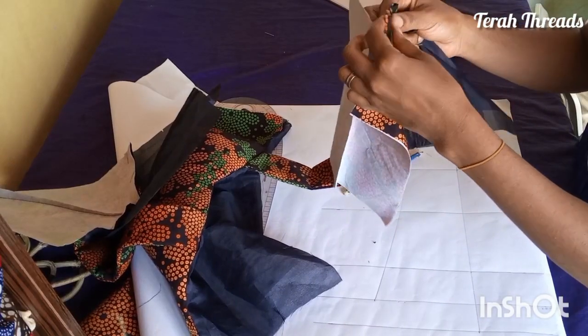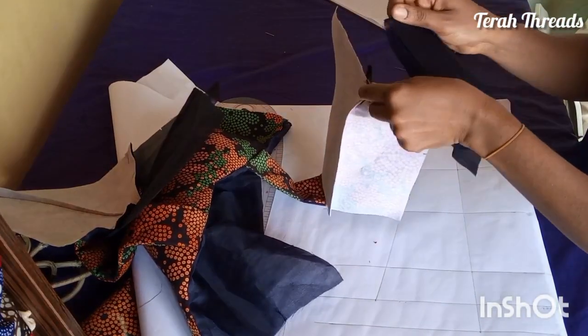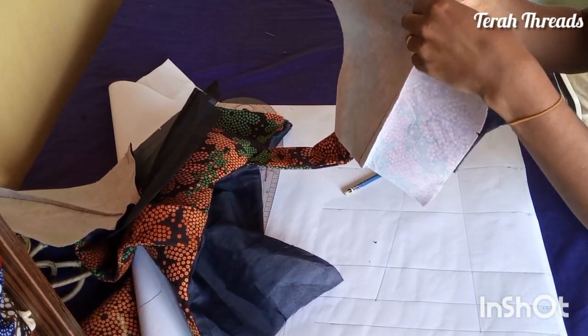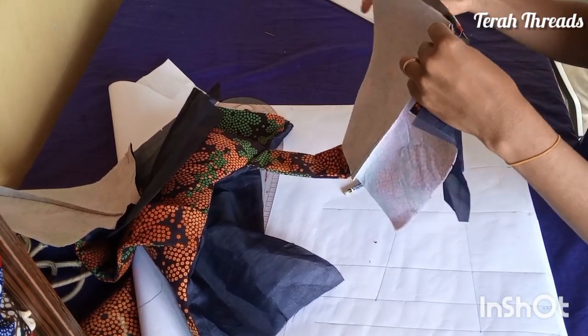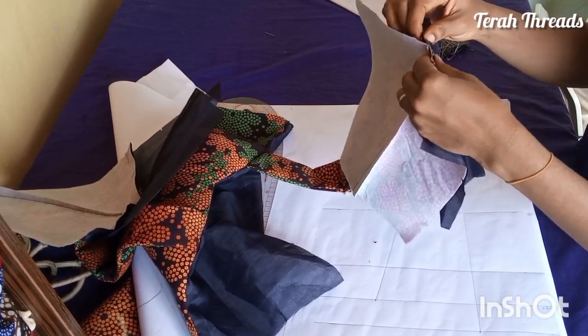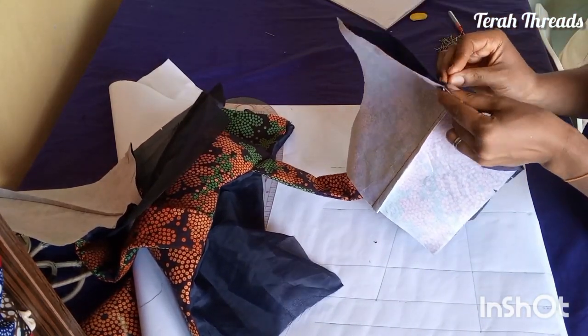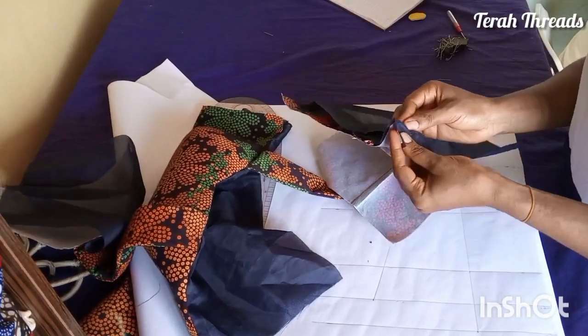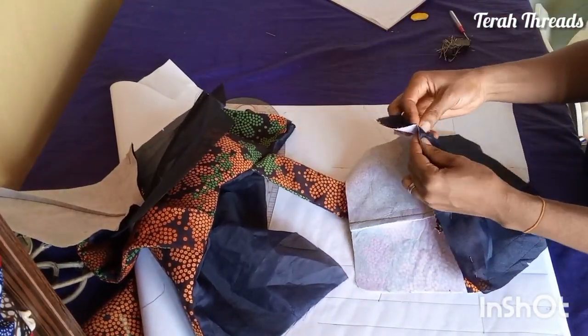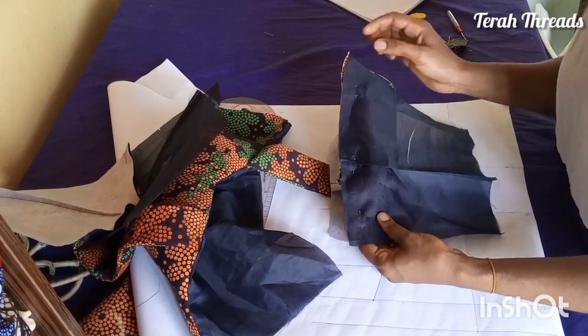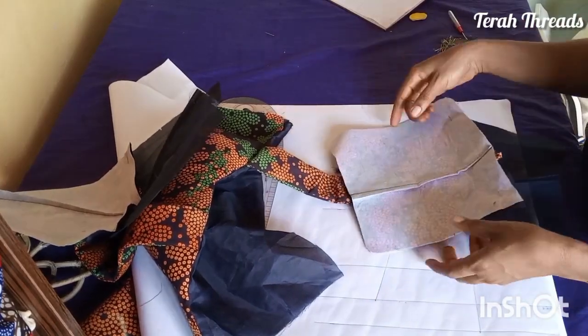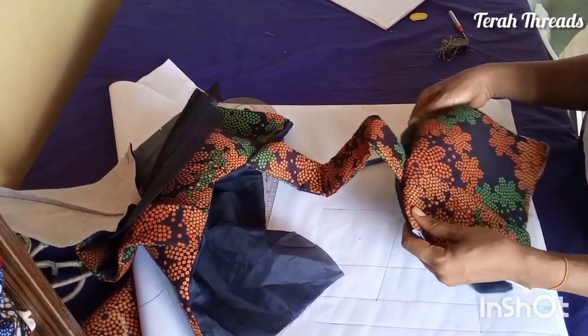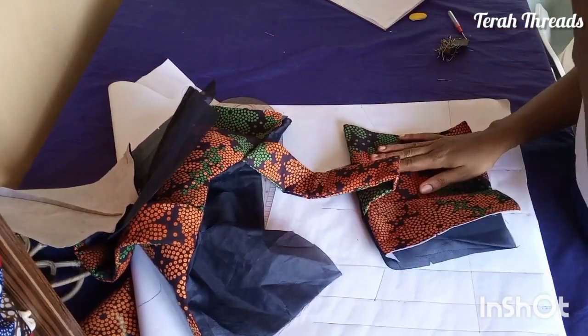I have to turn over the fabric, the back piece, place the straps, then cover it up with my lining also. And also secure with pin. Then I'll stitch with by 1/2 inch. I'll cover it this way.